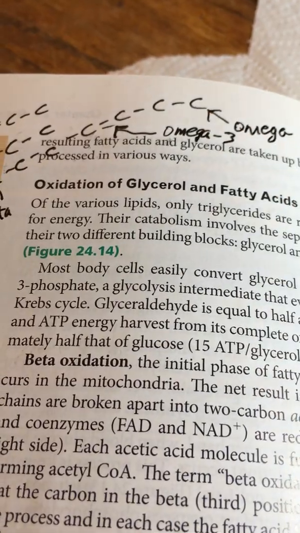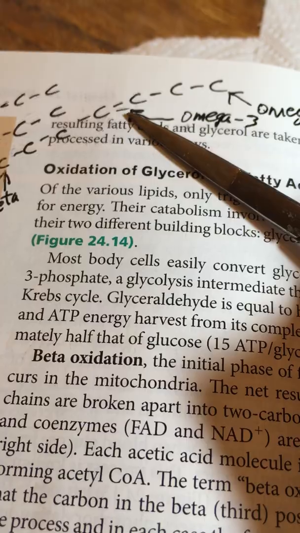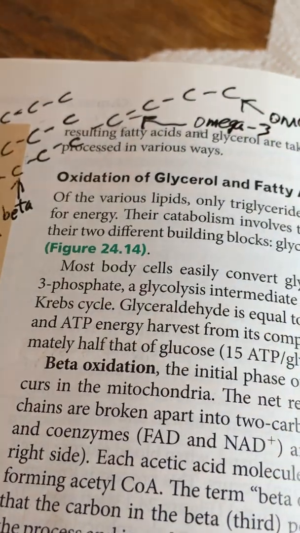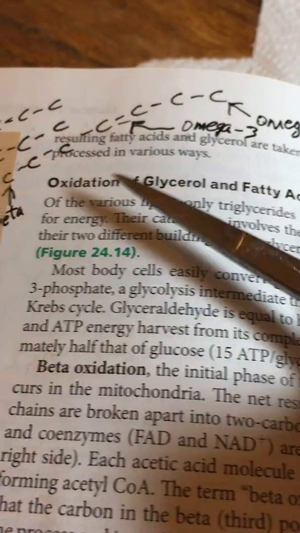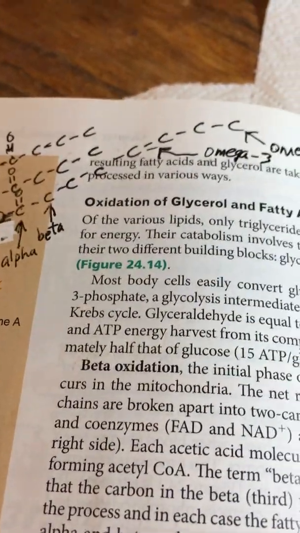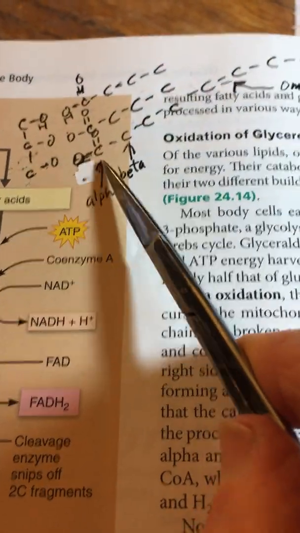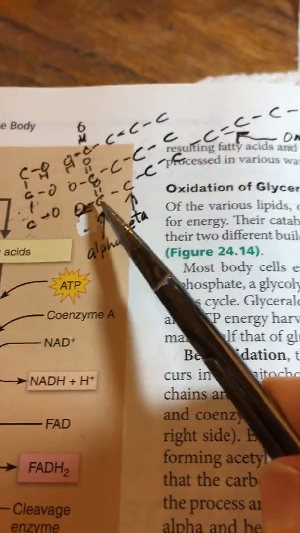That's the last carbon. Count back 1, 2, 3. You find a double bond with resonance. That's an omega-3 fatty acid, just the way you like it. If you have to go all the way back to 6 before you get your double bond, that's an omega-6. Okay, now you know all of the little details of omega-3, omega-6.